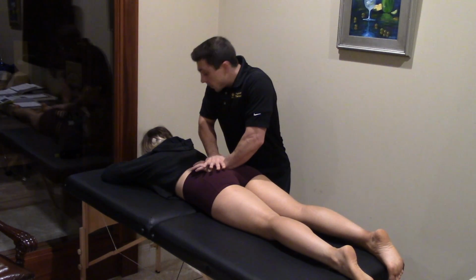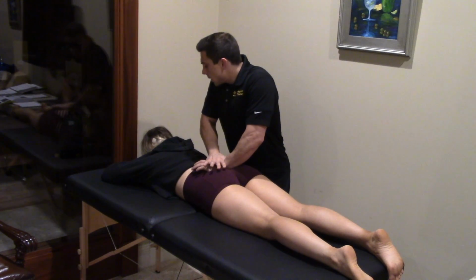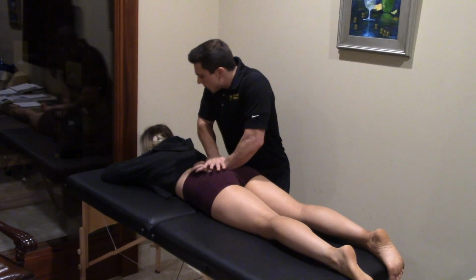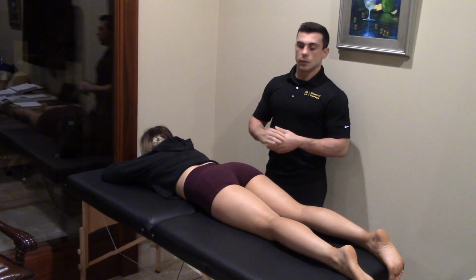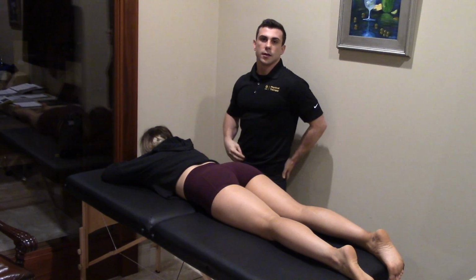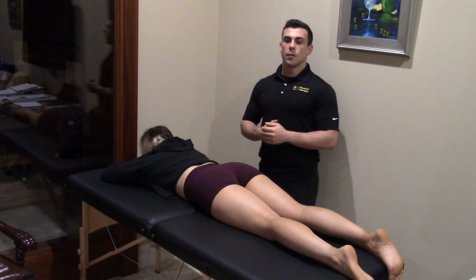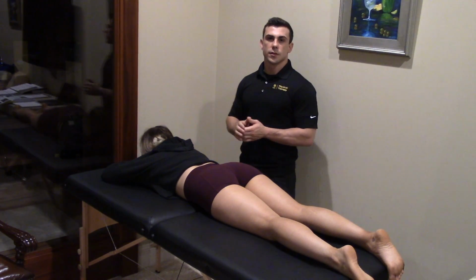Asking about the patient's reactivity, any reproduction of symptoms. Alright. A positive test would be a reproduction of symptoms at the SI joint or the groin. The patient reported no reproduction of symptoms, so they would be negative for this test.